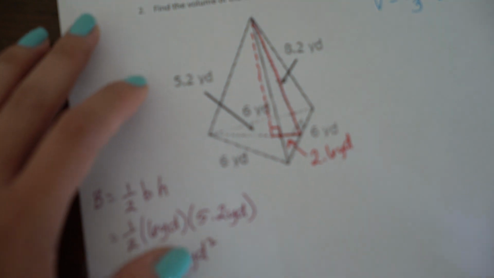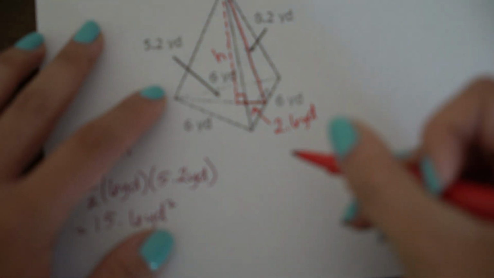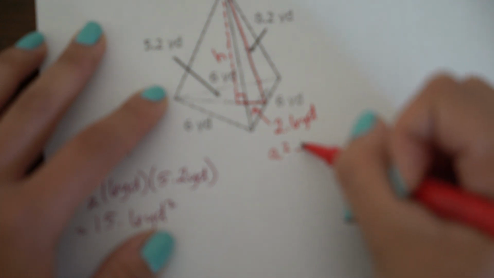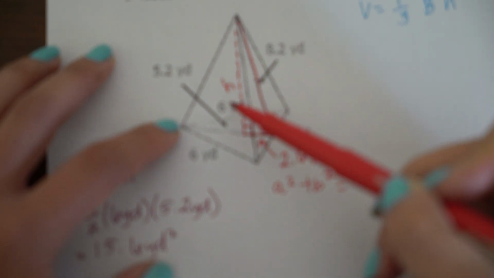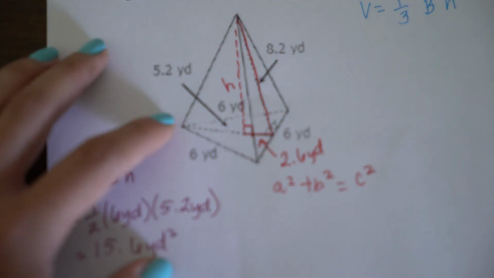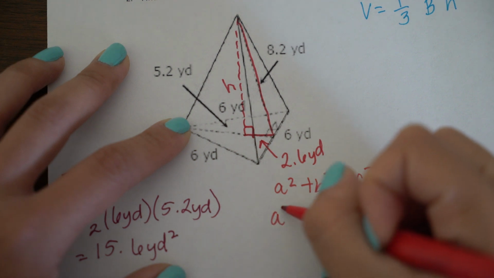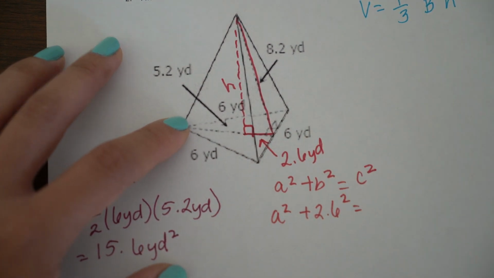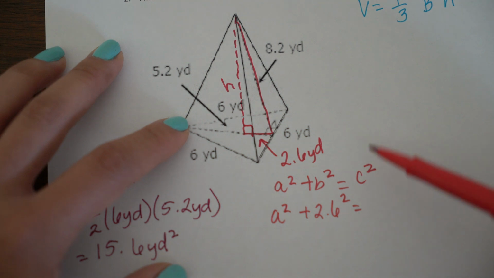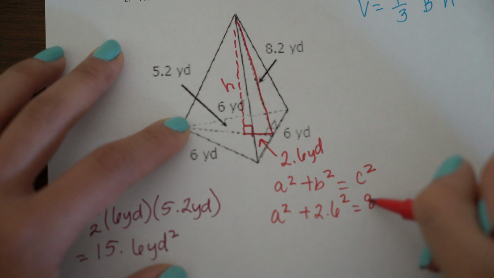I'm going to be using the Pythagorean theorem to find the height, which is a squared plus b squared equals c squared, where we're going to label our a to be our height, b to be the other leg, which is 2.6, and our c is always the hypotenuse, which in this case is our slant height, 8.2.